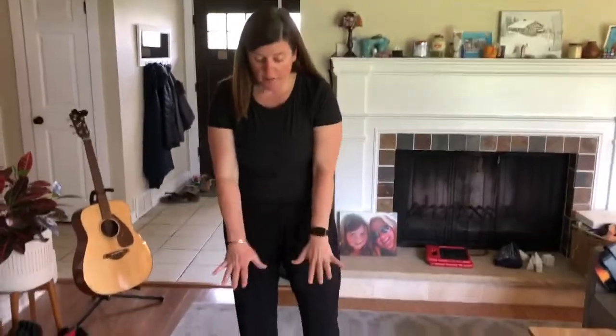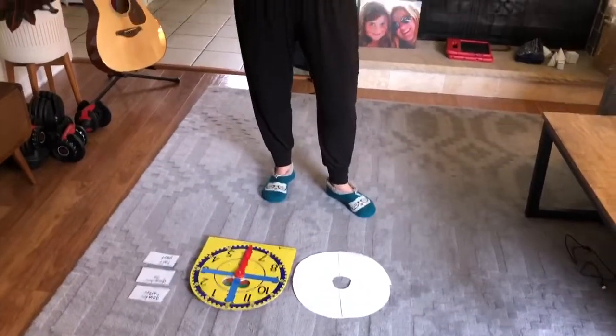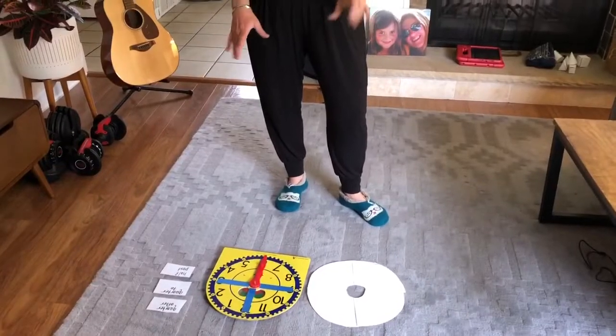So I've got all of my tools that we need here to talk about the fractional parts of a clock.